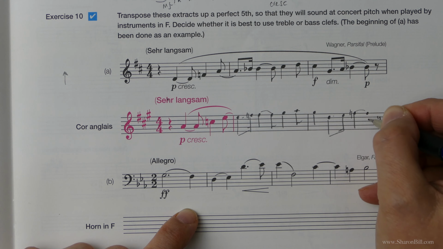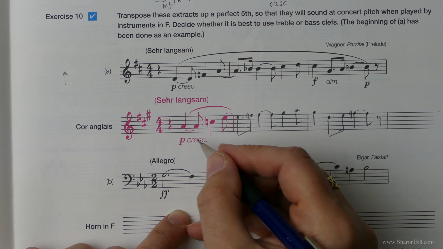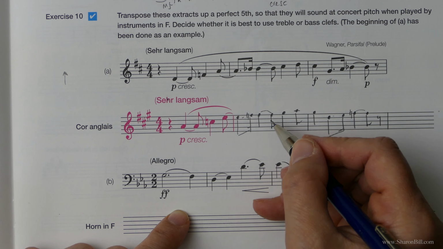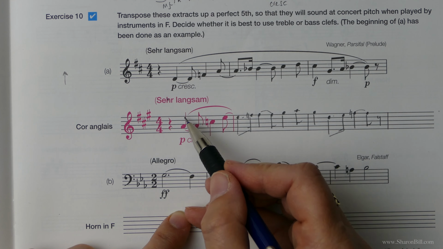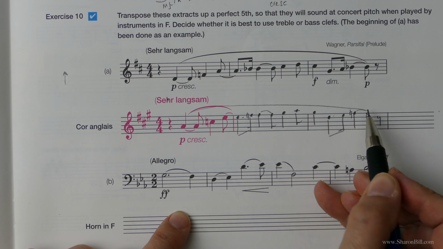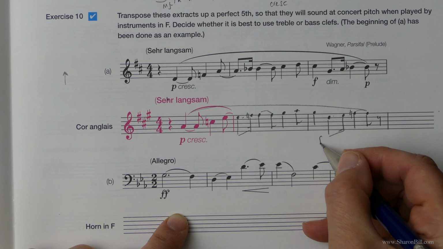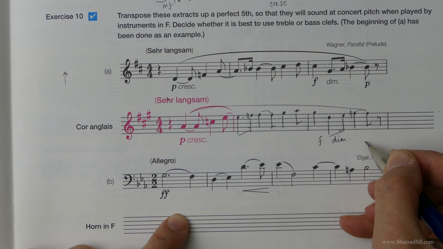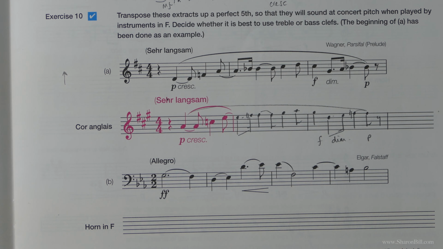So last little bit, and then we've just got one big slur to continue and some expression marks. There we go.